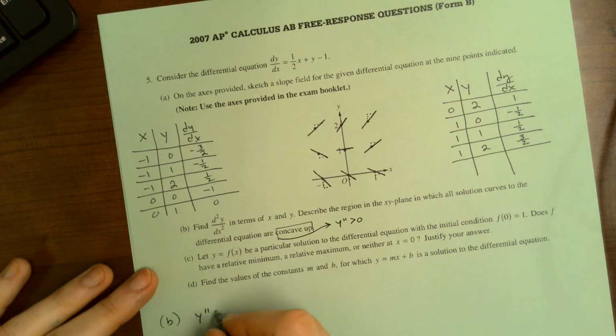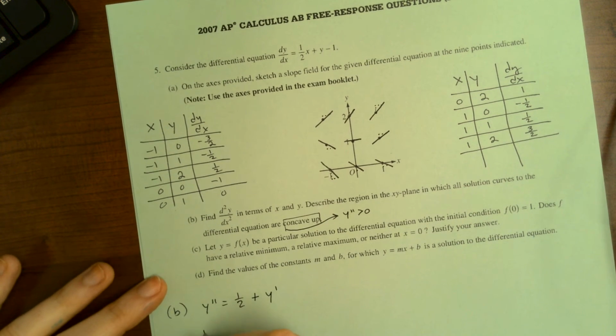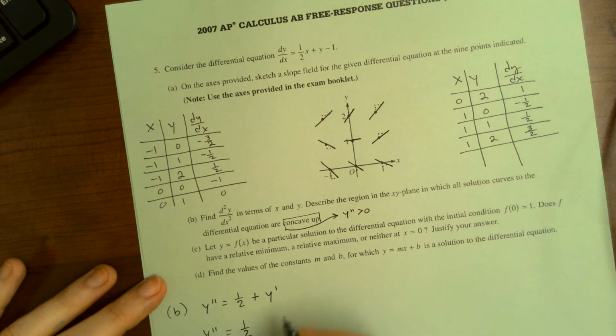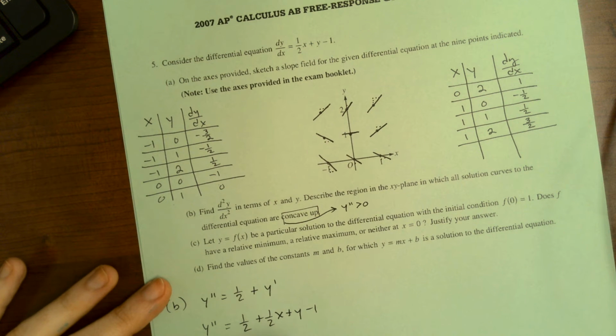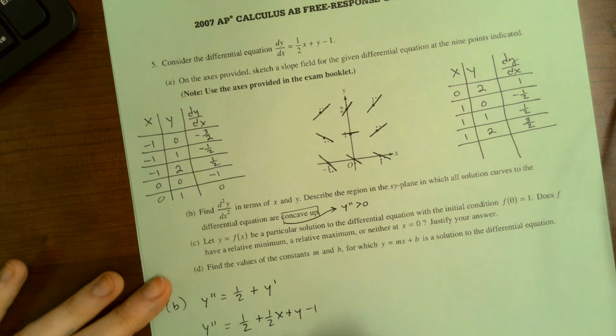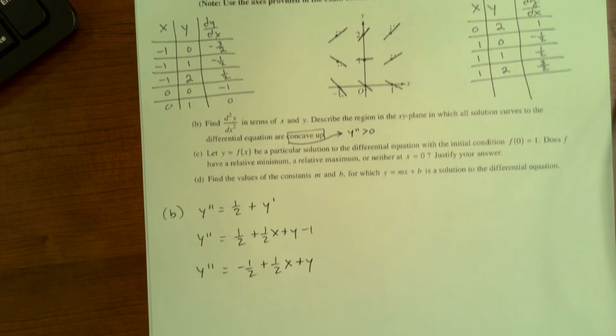So y double prime is 1/2 plus y prime. And then I have to plug y prime back in for itself. This ends up being -1/2 plus 1/2 x plus y.